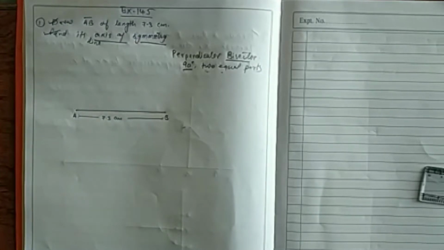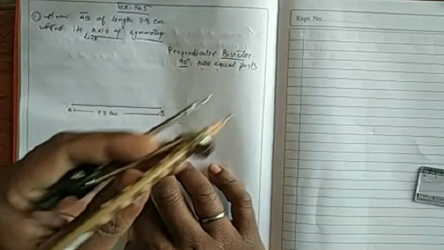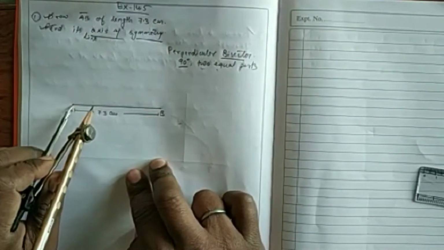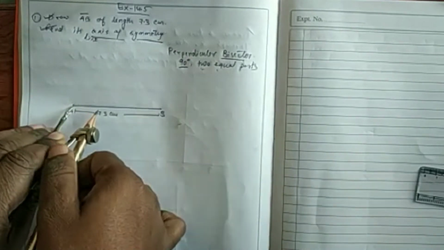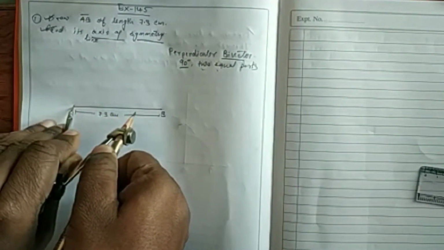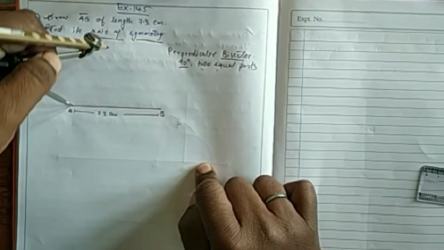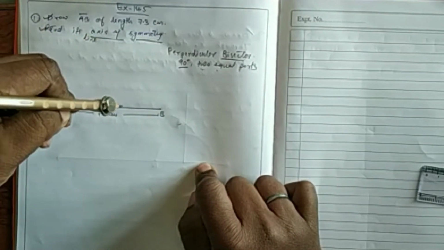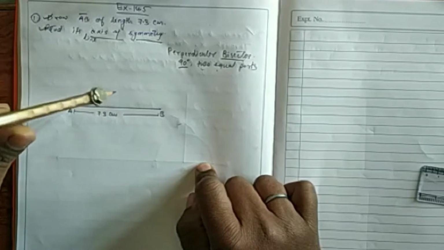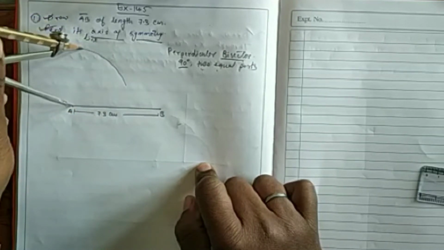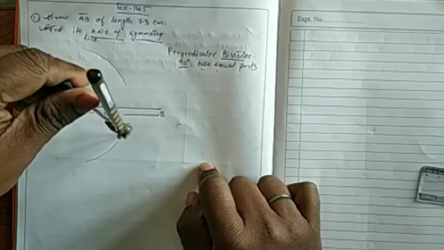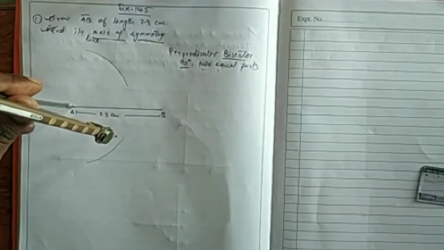So what will you do? This is a very easy question. Take the compass, keep the pointer at A and open more than half of this line. Clear? Is this clear to you all? Now first arc, upside and downside.